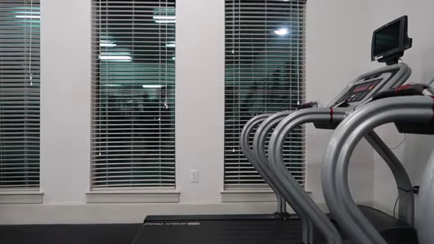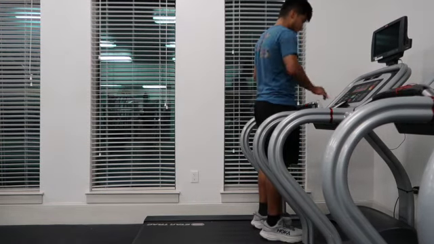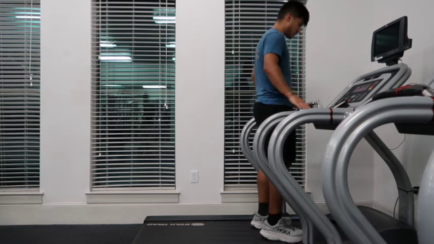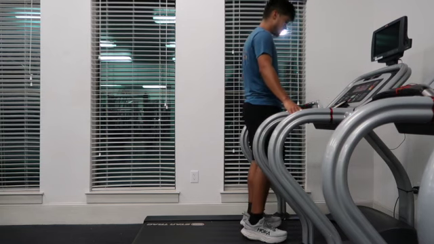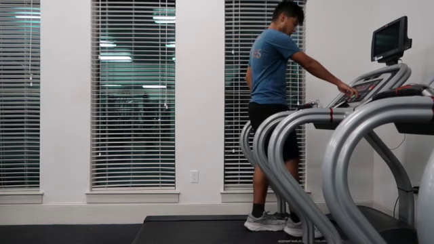For our warm-up, our goal is to get our cardiovascular system active beyond our resting heart rate to provoke higher blood flow, better oxygen delivery, and to prepare the body for our main program. The warm-up segment will total in 10 minutes.